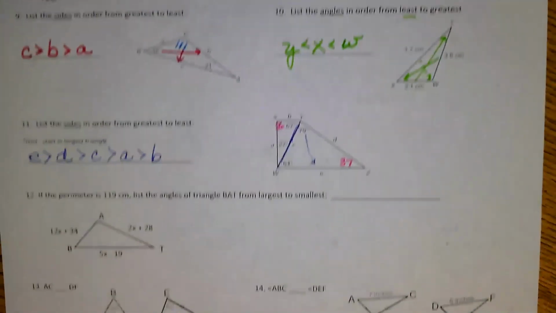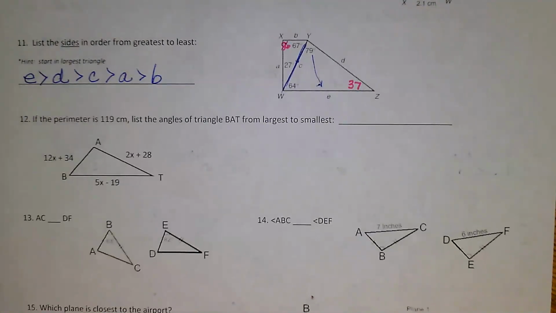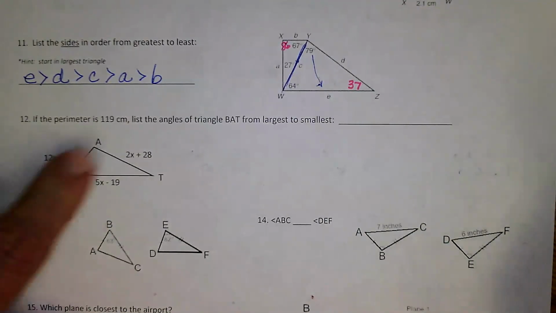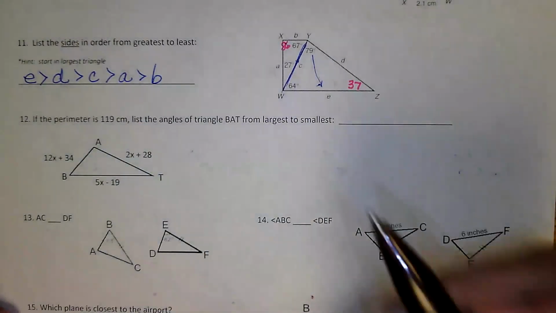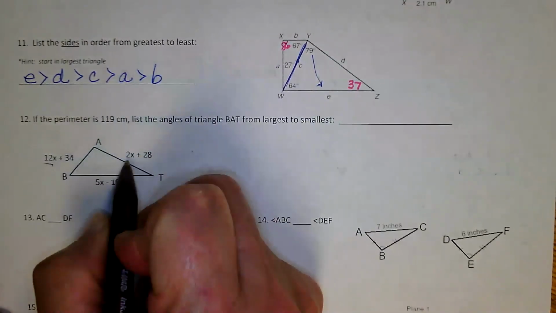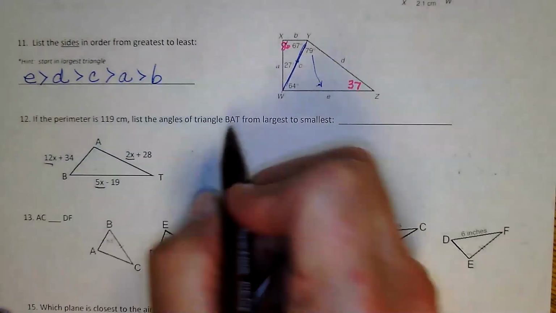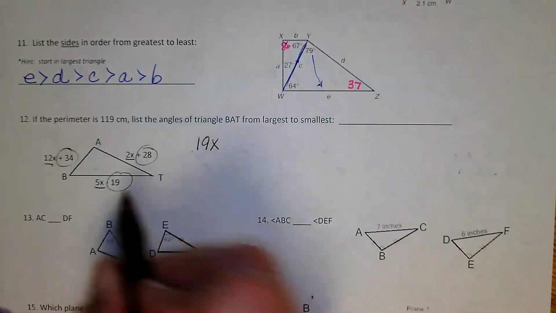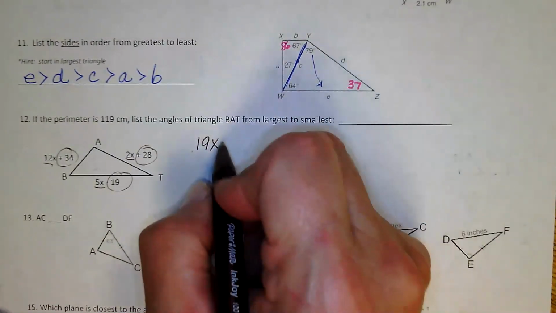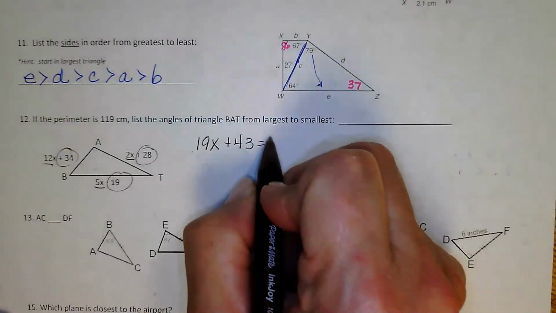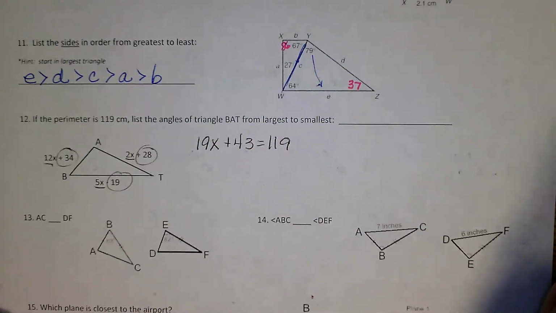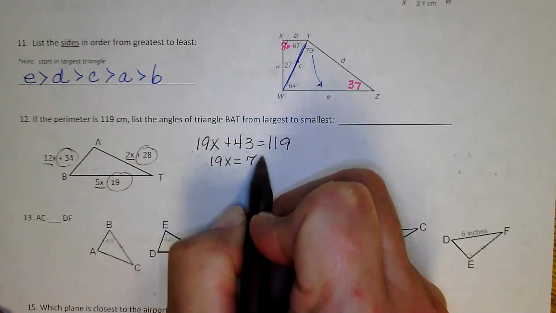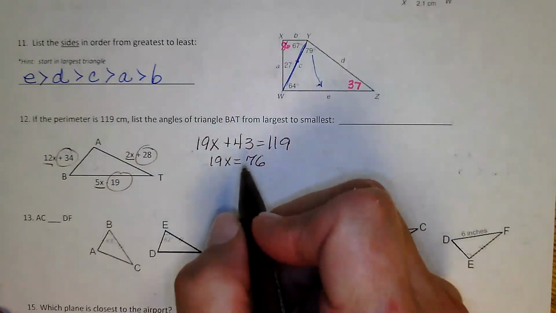Look at 12. All right, we know the perimeter, so that means I'm going to have to solve for X, plug it in before I can do this. So 12, 13, 14, that is 19x. Now add up all the non-x's. Well, remember you're subtracting that 19. And we know the perimeter is 119. So let's subtract the 43 and divide. So x is a 4.